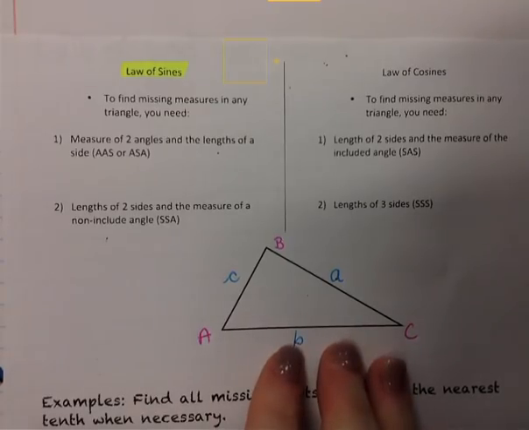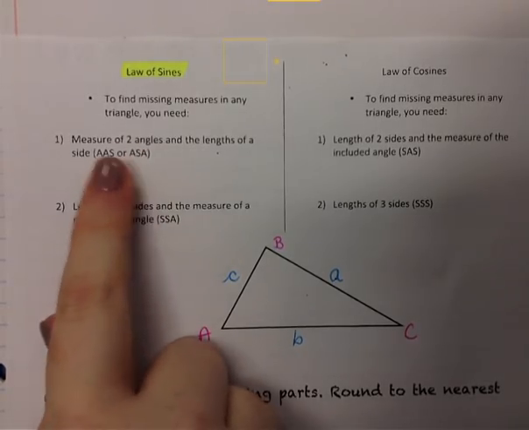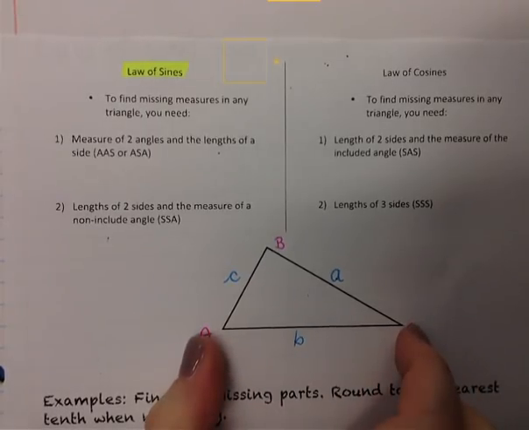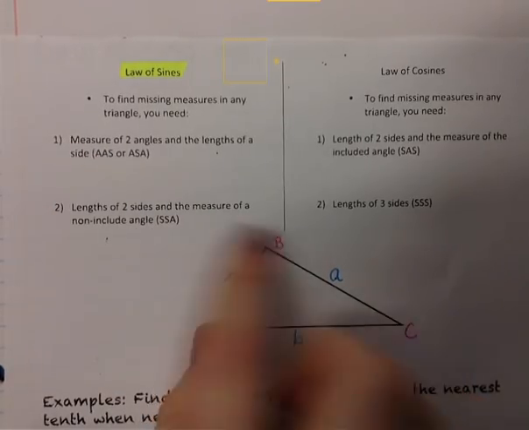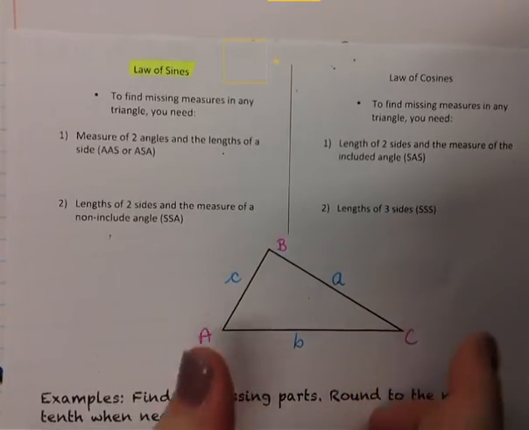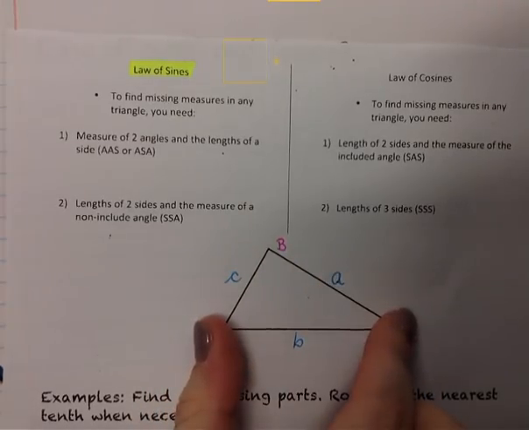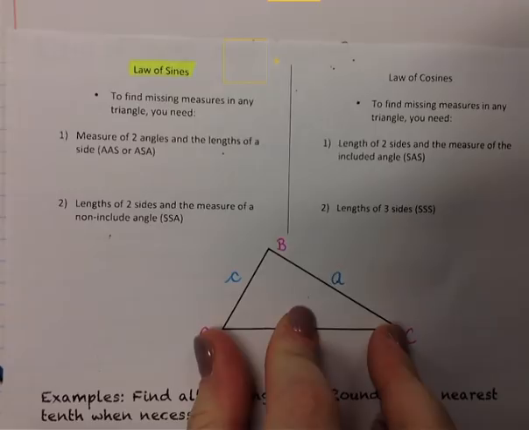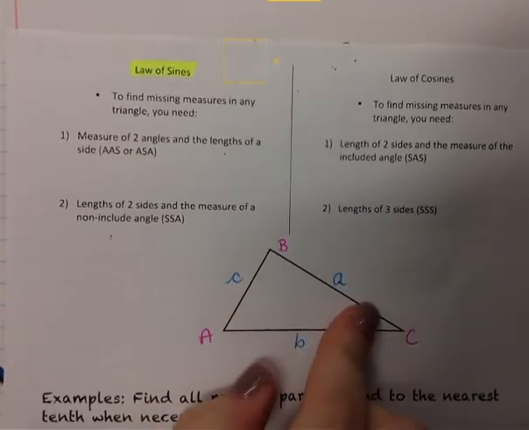So using this information, we can write out what the actual law of sines is. When we have two angles and the length of a side. So if I have these two angles, if I have A and C, and I have a side, which would mean that, if non-included, I could have either a or c. So if I have these two angles, and if I have either one of these sides, I can use law of sines. If I have angle, side, angle, I can also use law of sines. If I have two angles, I can automatically find the third angle. So that's one of the reasons why we can use law of sines.